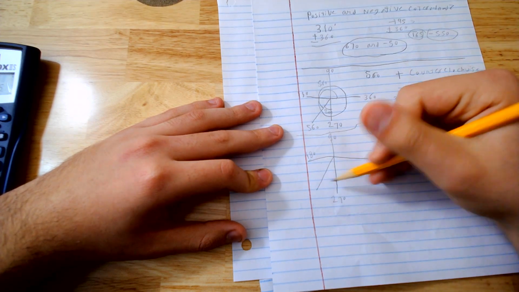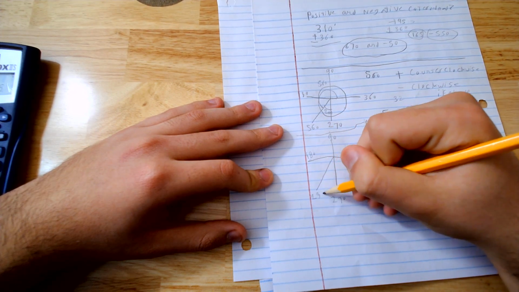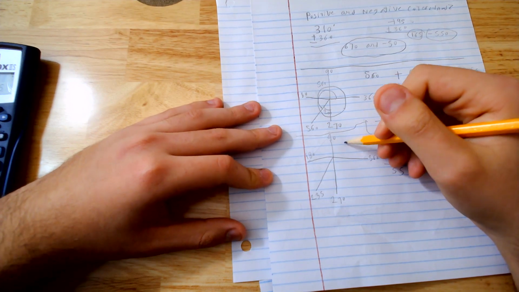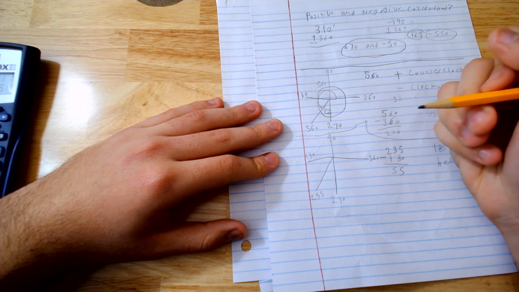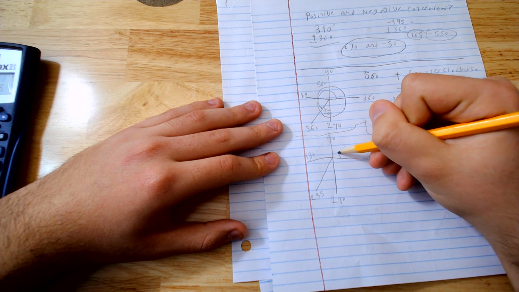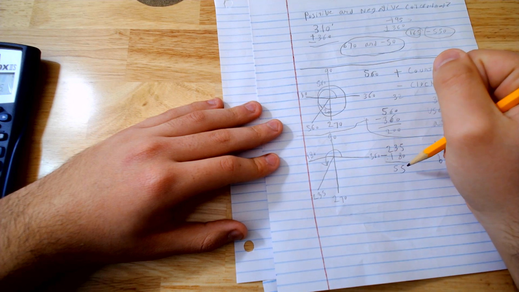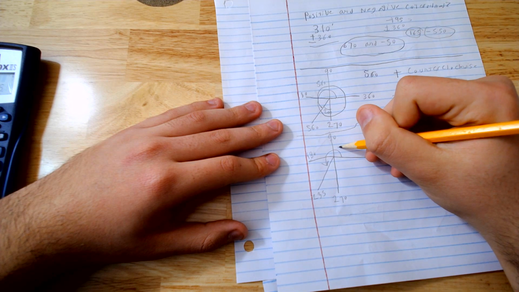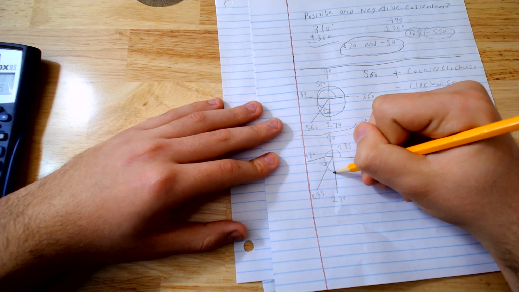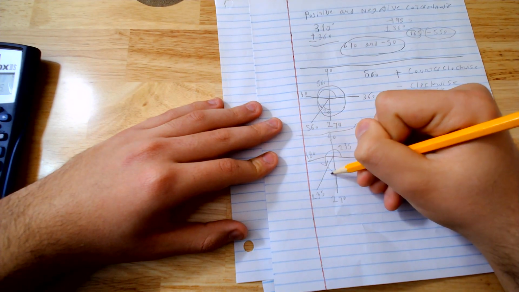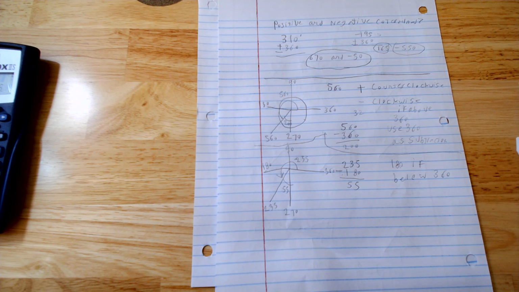This is 200 below 270, so this is 230 and 235. So what do we do now? All right, we draw, right? So this is the terminal side, 235, and this is the reference angle. So this is 55. So that's how you find reference angles, a basic trick.